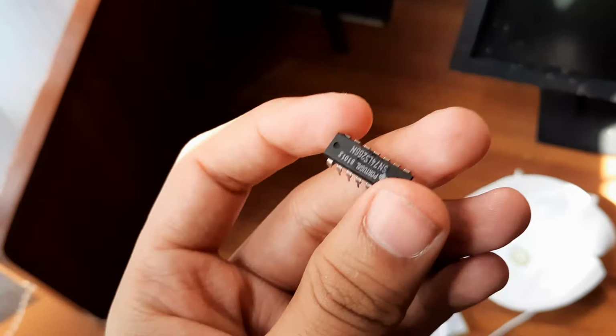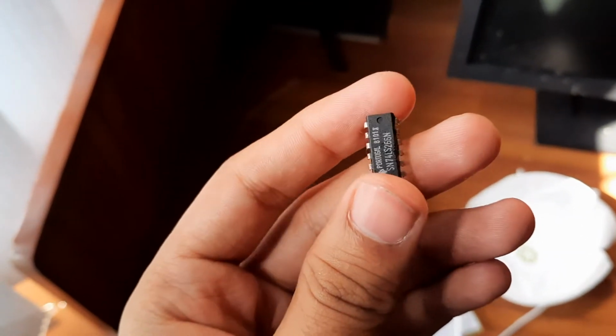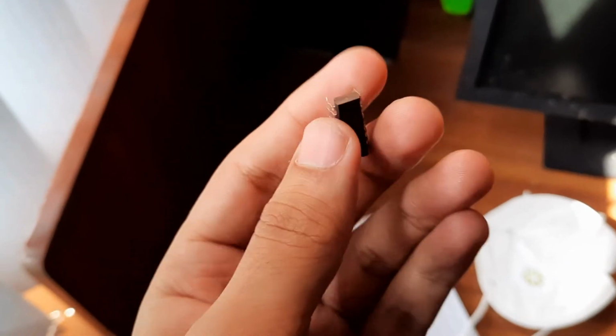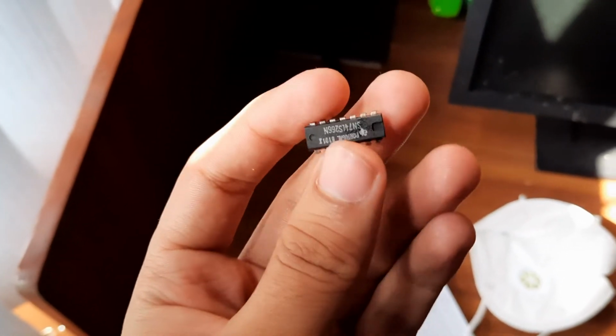This is, for example, a gate IC. I'm not telling you now which gate it represents. We will find out a bit later.